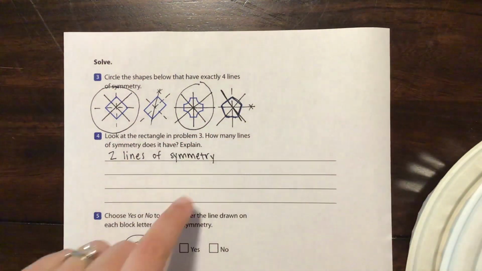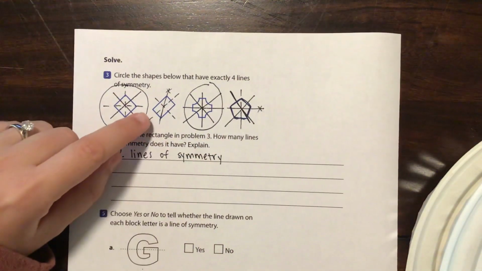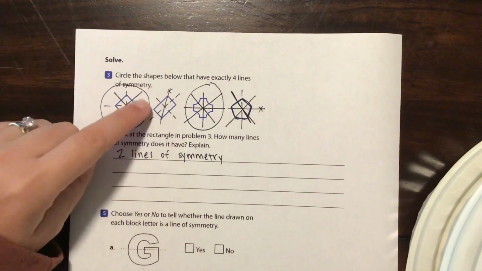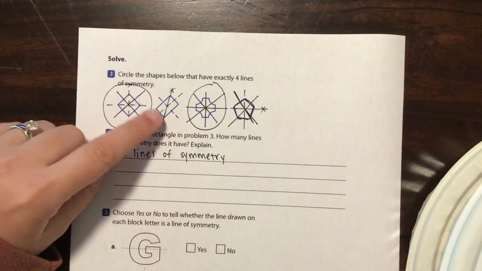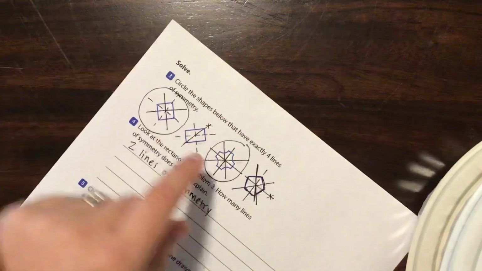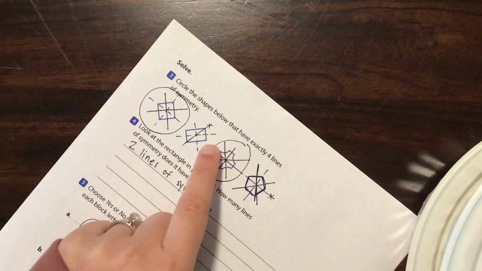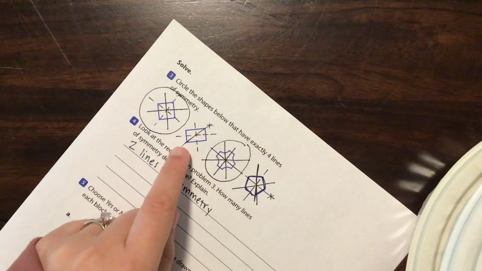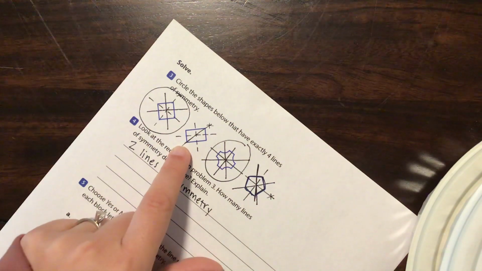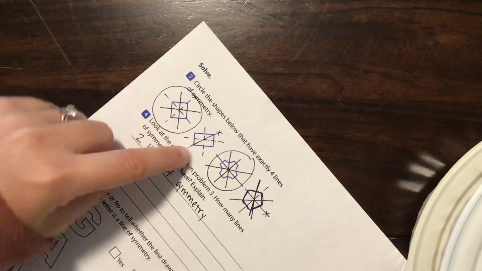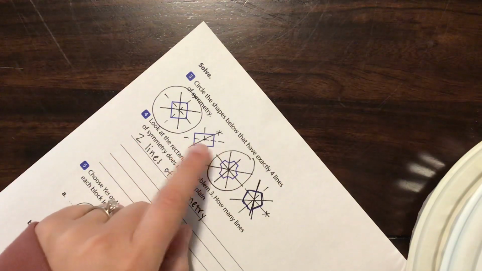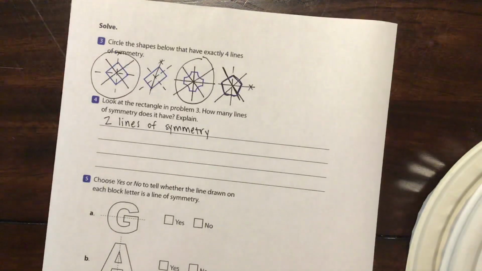And then we would be able to explain that by saying if the rectangle were a piece of paper and you fold the top to the bottom horizontally, so that's going in this direction across, the top and bottom would match. They would be identical. And then if you were to fold the paper vertically through that middle line, the sides would also match and be identical. So that's 2 lines of symmetry.